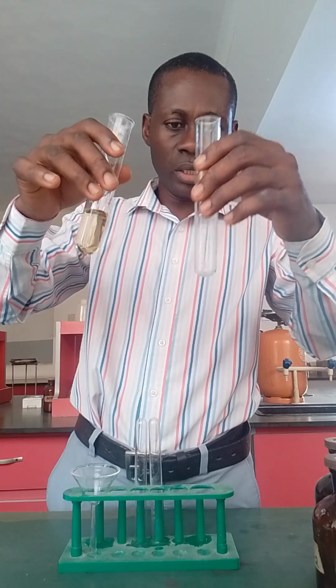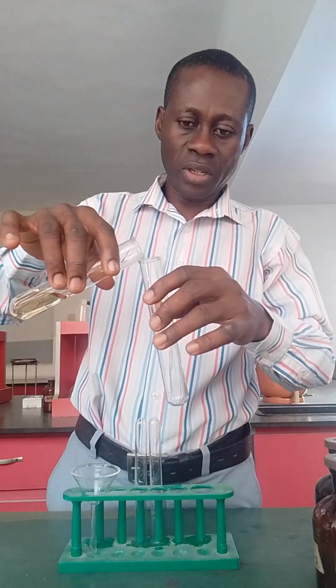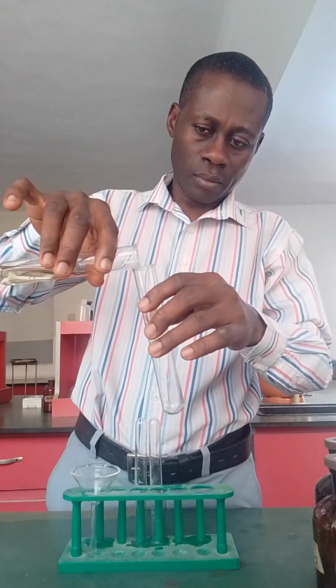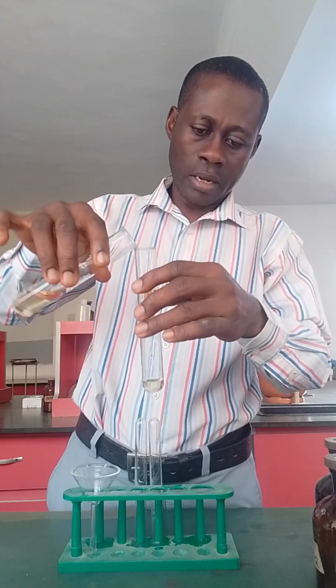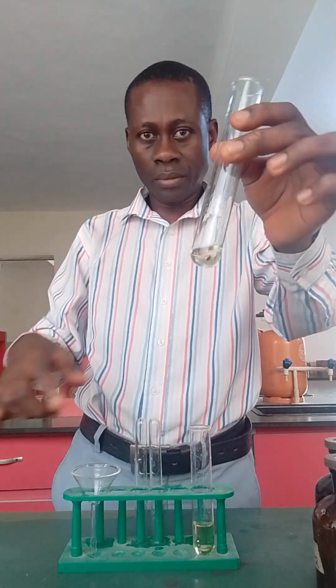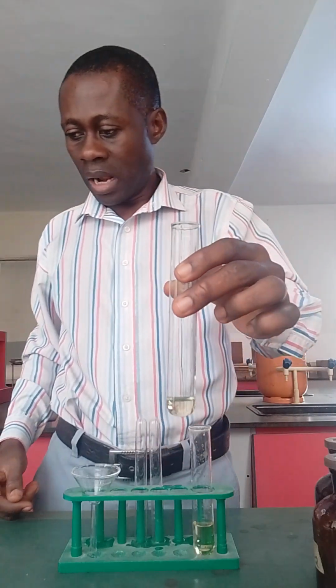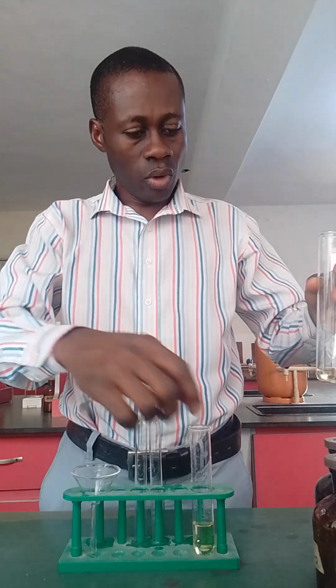All right, so let me test for, let's see, the sulfate. To test, I may take from the filtrate a small portion of it, just a small portion, and I will add barium chloride.